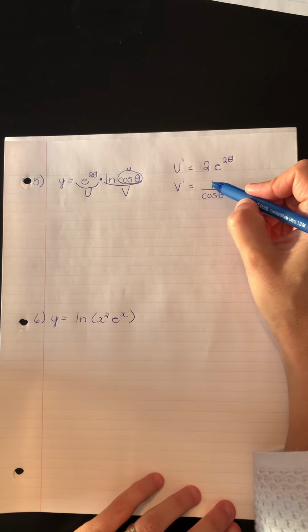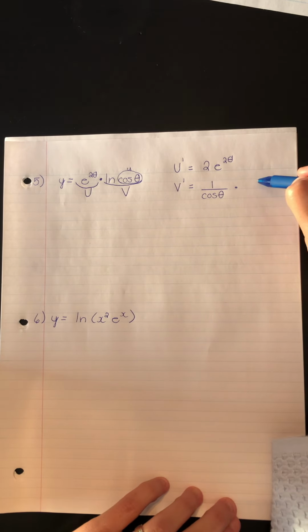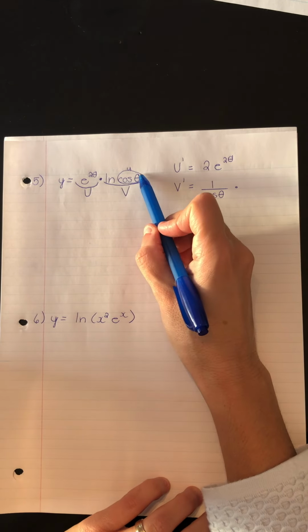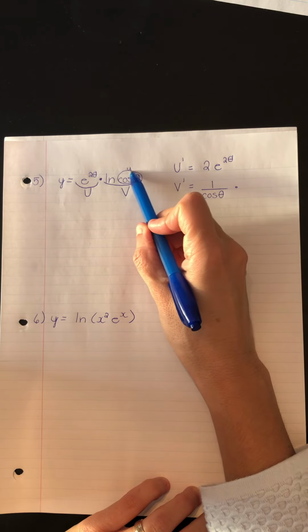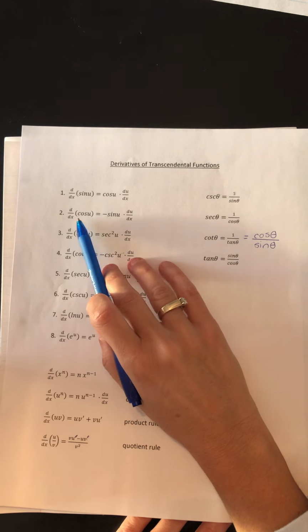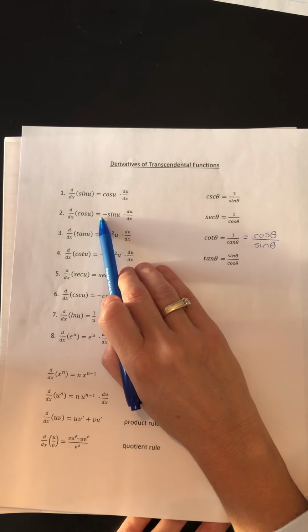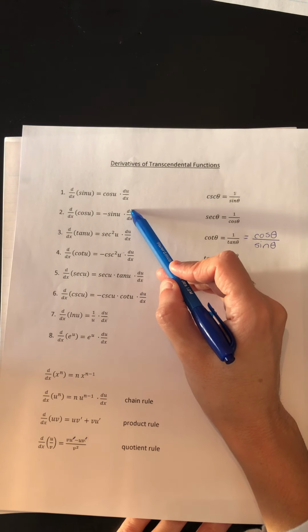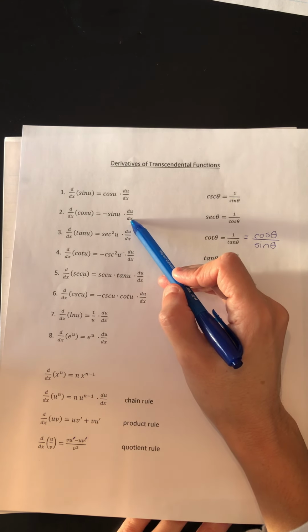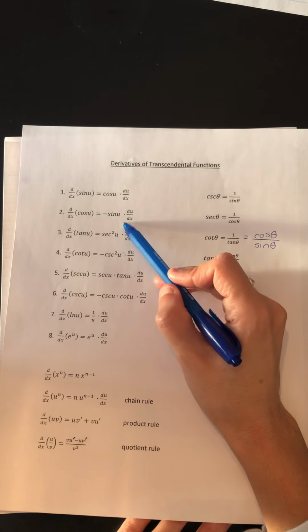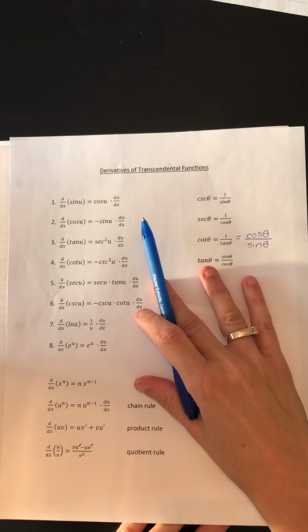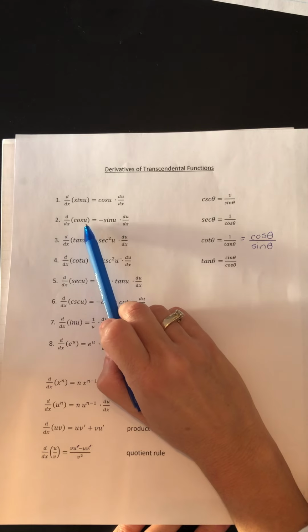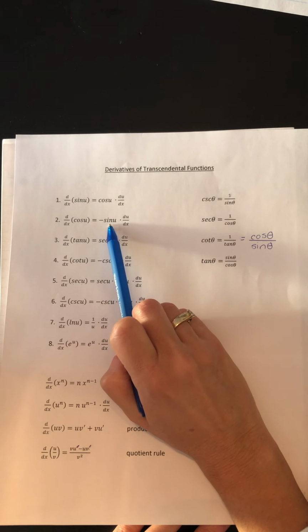So that's the 1 over u part, and now I need to multiply that by the derivative of u with respect to theta. That means, what is the derivative of cos theta? Well, the derivative of cos theta is negative sine theta, and this would be times the derivative of theta with respect to theta. So this part is just 1. So what's the derivative of cos theta? It's negative sine theta.